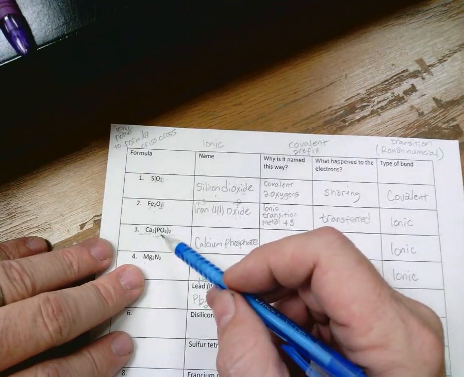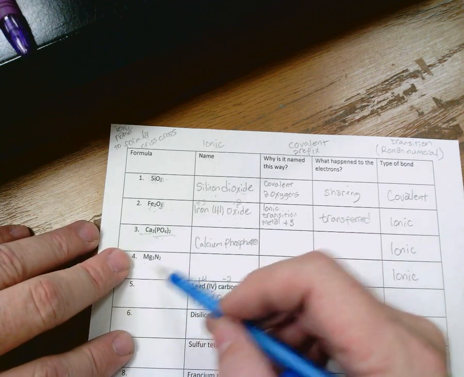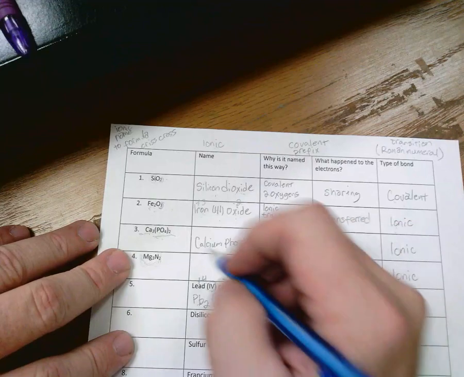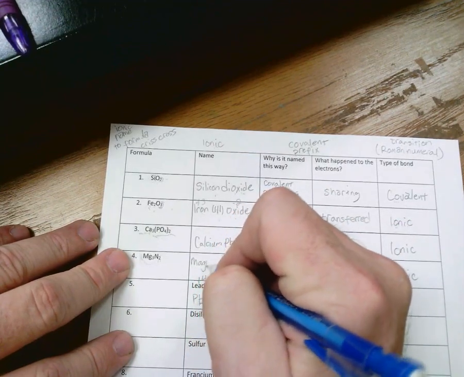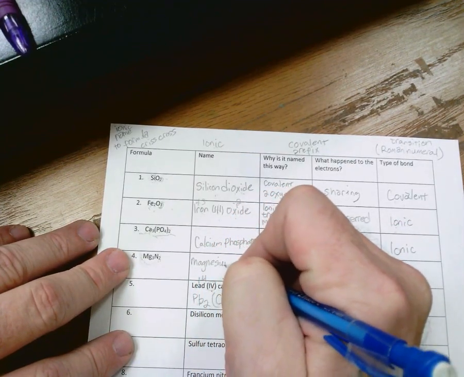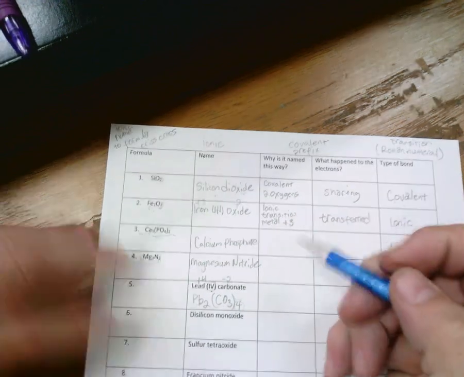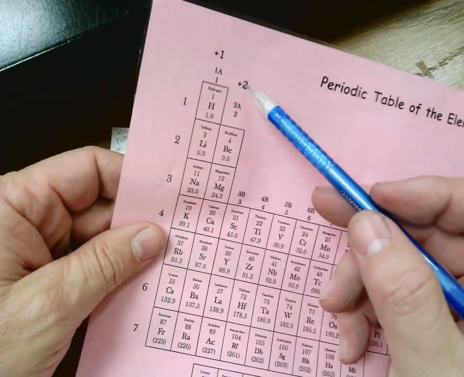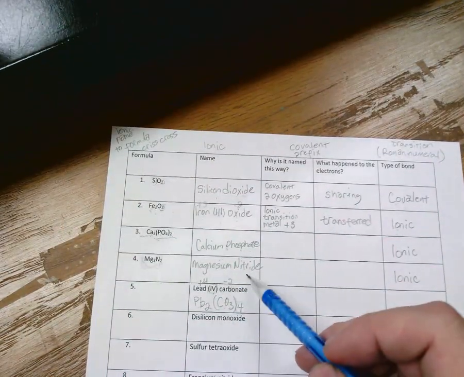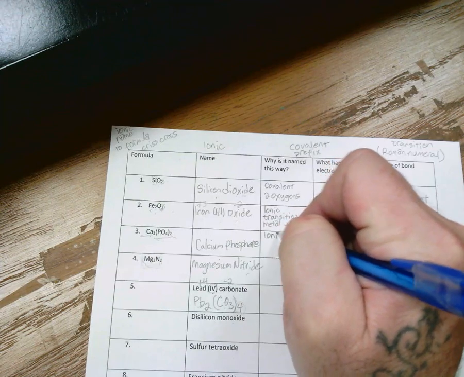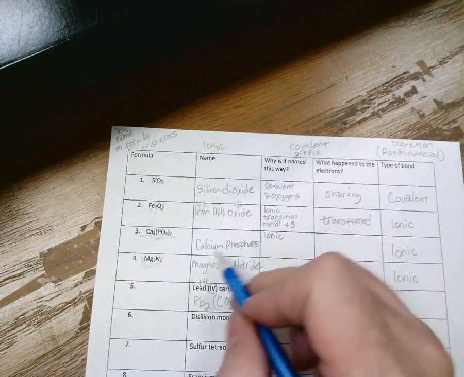If this was nitrogen, or let's say right below it, we have something that is a binary. It's just 2 elements, and that is magnesium nitride. Because it's magnesium. Magnesium is right here. We know what it's charged. It's not a transition metal. So it is magnesium nitride. So this is ionic. And that's all I need. Ionic. That's all the name.